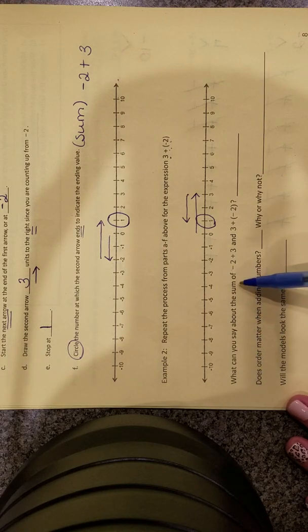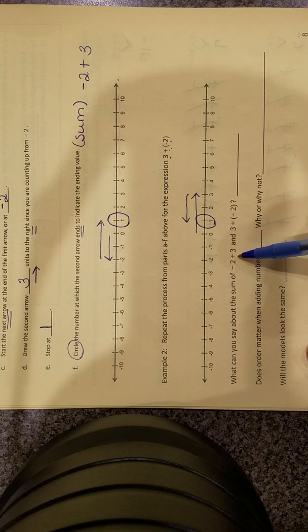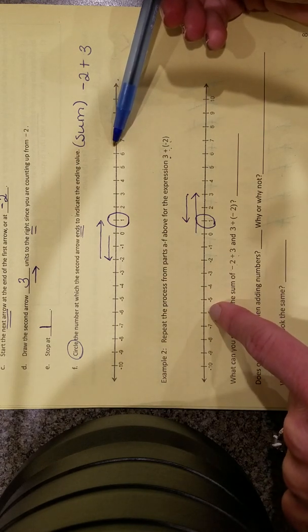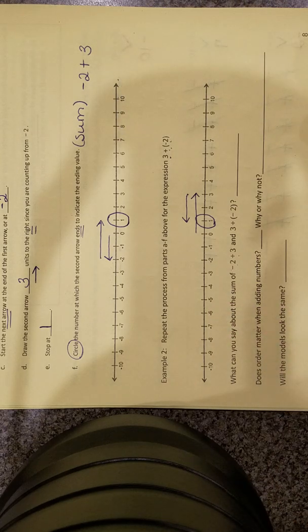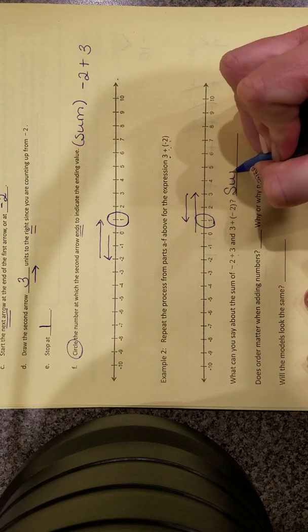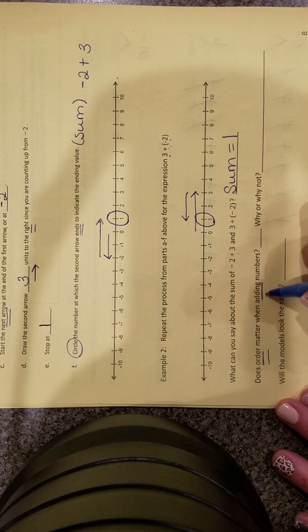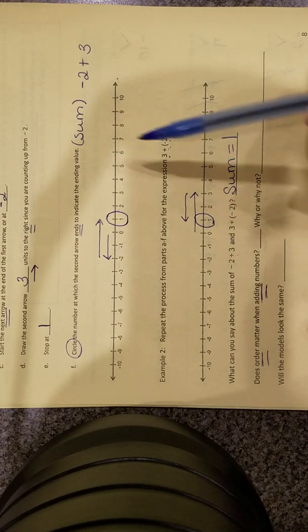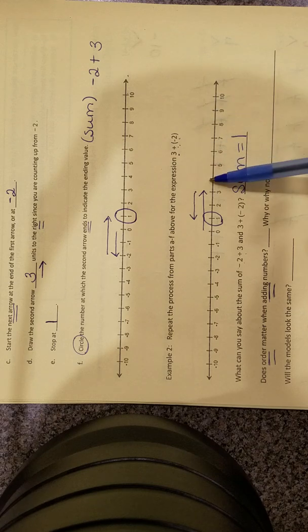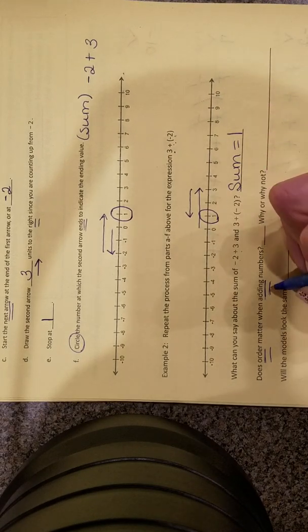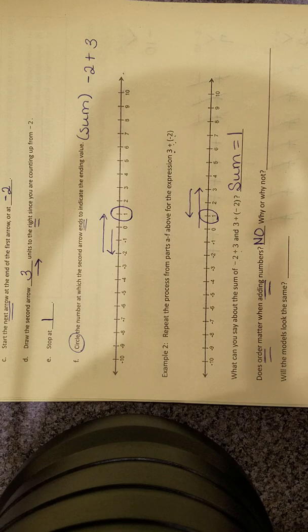So it says, what can you say about the sum of -2 plus 3, that was our first one, and 3 plus -2, that was our second one? What do you notice about those? Yeah, the sum equals 1 on both of them. So does order matter when you are adding? Well, this time I went -2 plus 3, and down here I went 3 plus -2. So when we are adding, no, the order does not matter.